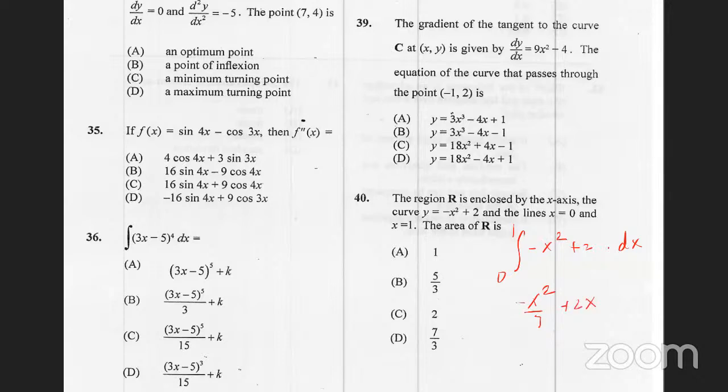And when you plug in 1, when you square the 1, you will get minus 1/3 plus 2, right? So that's boy. Remember the minus outside, right?